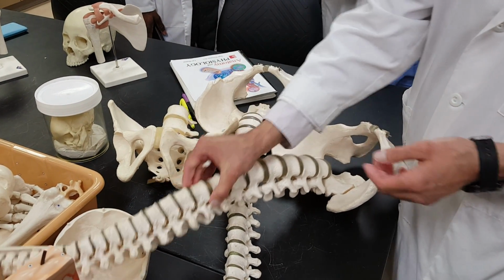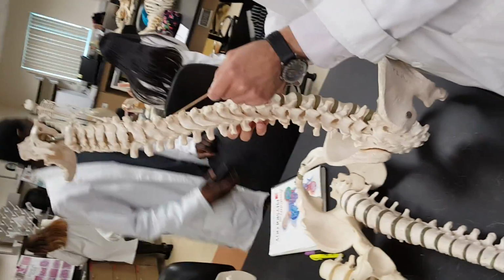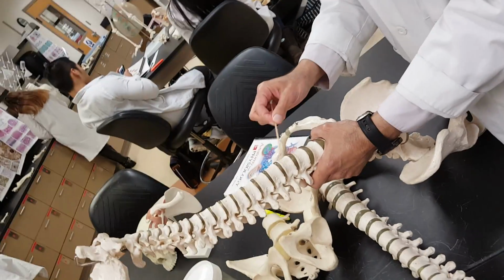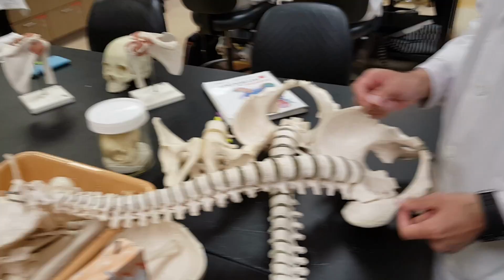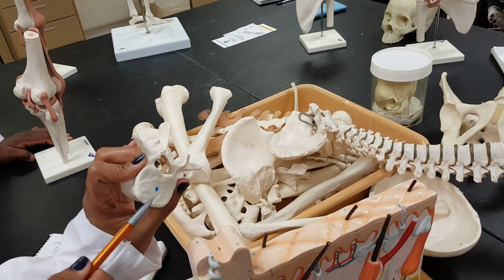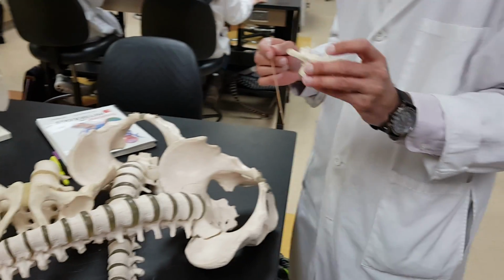The disc, yeah. These are the spinous processes of the vertebrae. These are the transverse processes. These are the bodies of the vertebrae. What is the name of this? Just the body, also called the centrum. And that's a lumbar vertebra.